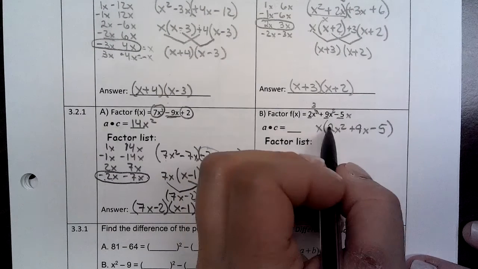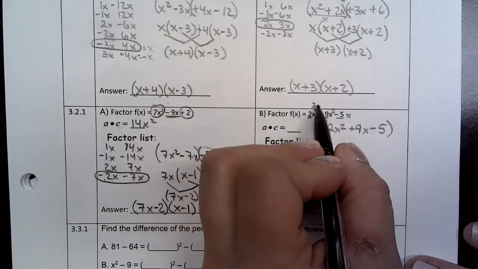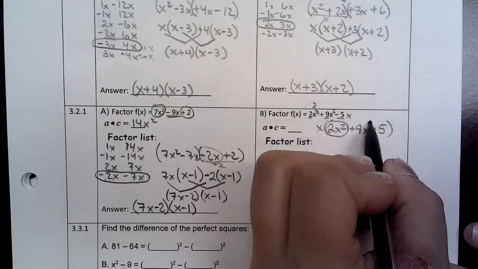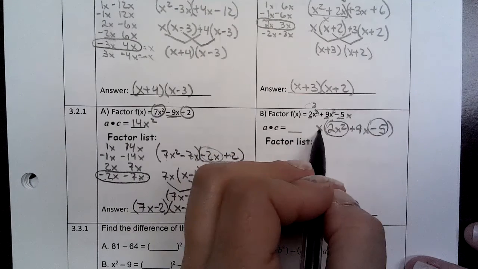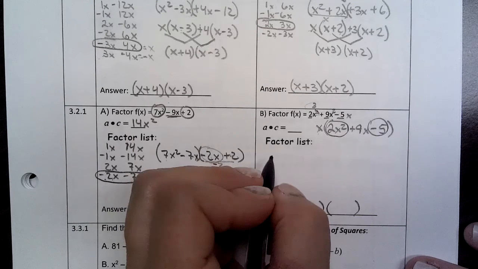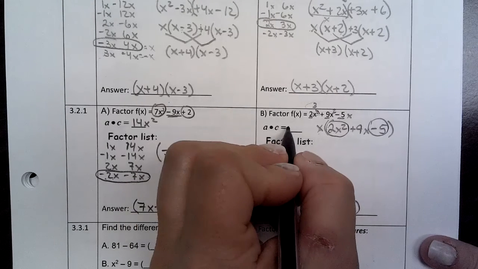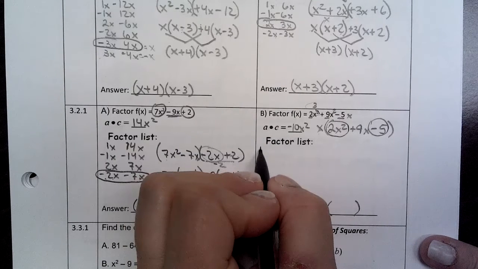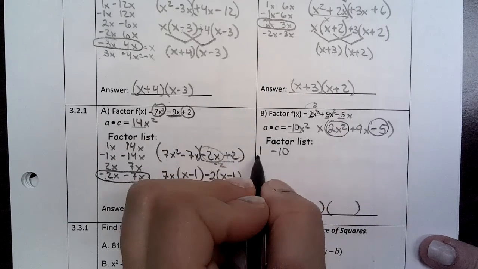Okay. All right. So now I'm going to do my same thing, except since I changed this one, I now need to work with this one. So I'm going to circle my A and my C. I'm going to ignore the x. I've already got it written down here. I'm done with that x right now. So my A times C is negative 10x squared. So that's going to be 1 and negative 10.